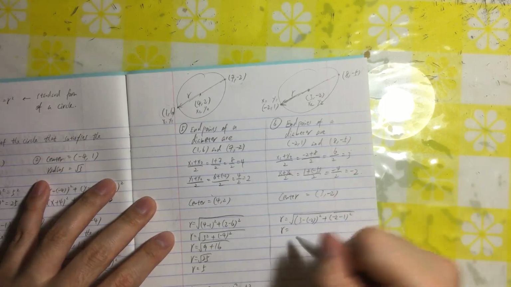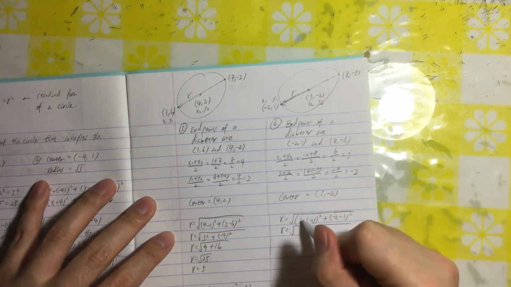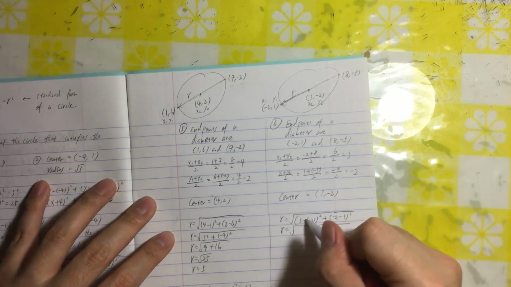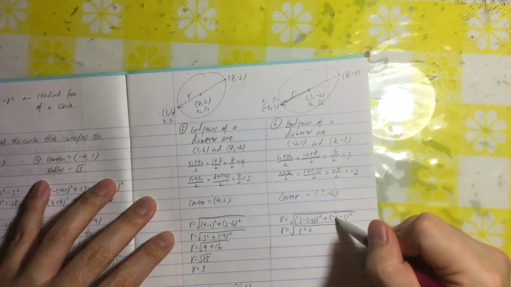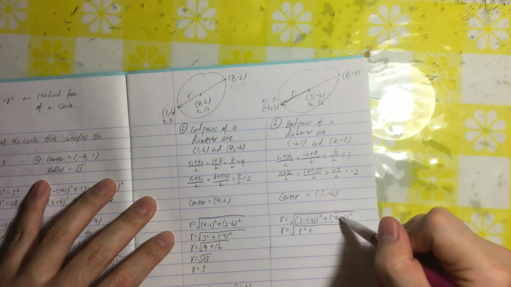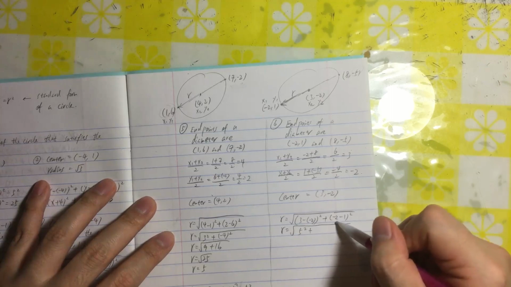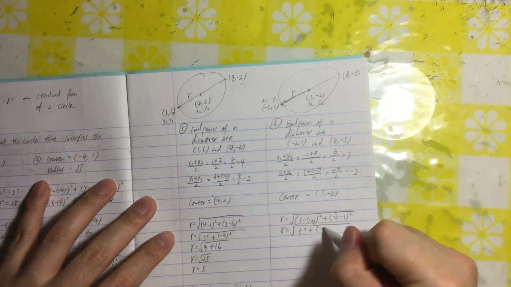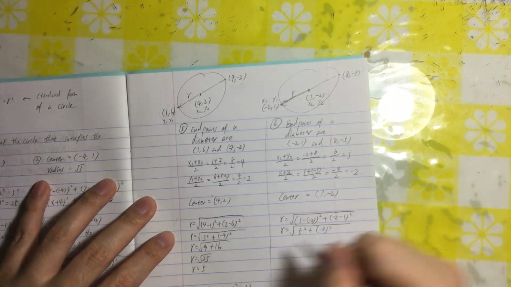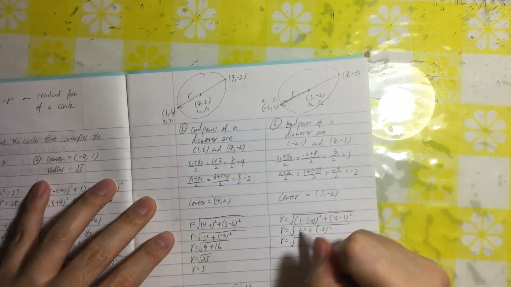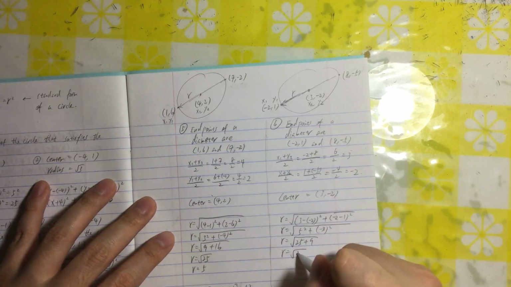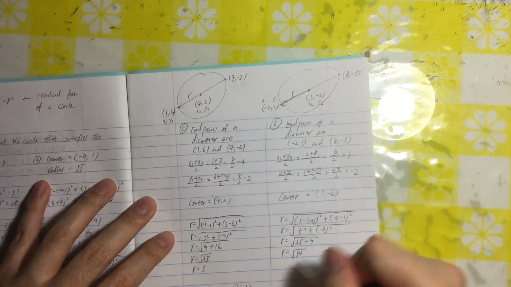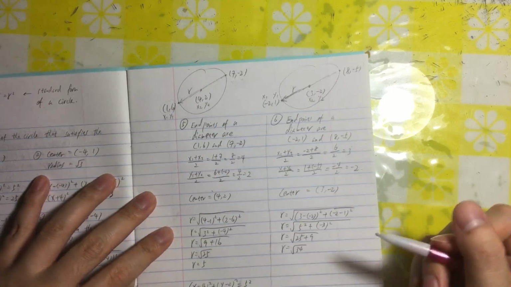Then simplify. 3 minus negative 2 is, double negative is positive, 3 plus 2 is 5. I get 5 squared here. Negative 2 minus 1, consider this as negative 2 plus negative 1. That's negative 3 squared. 5 squared is 25. Negative 3 squared is 9. 25 plus 9 is 34. The square root of 34 cannot be simplified, so I leave it the way it is.